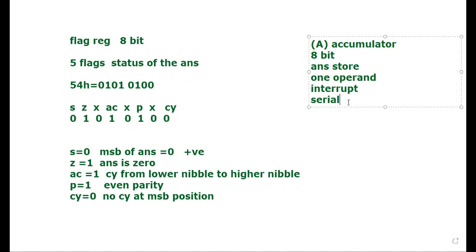Then the general purpose registers B, C, D, E, H and L. These are called the general purpose registers. They can store an 8-bit number individually. But if they form a pair, that is BC together, DE together, and HL together, and if a pair is formed, they can store a 16-bit number, which can be either the address or the data.